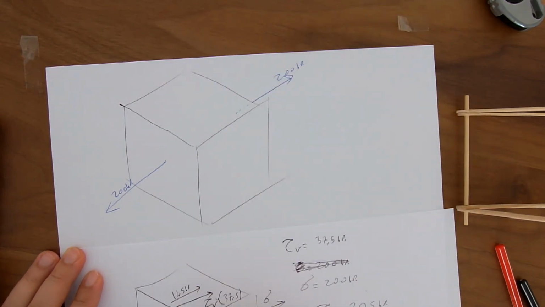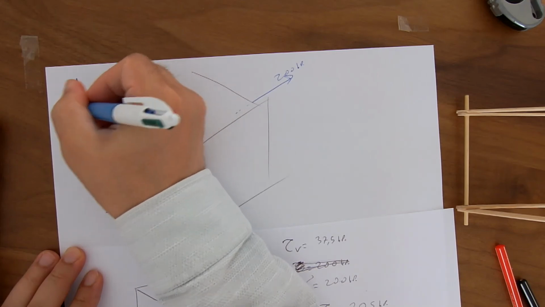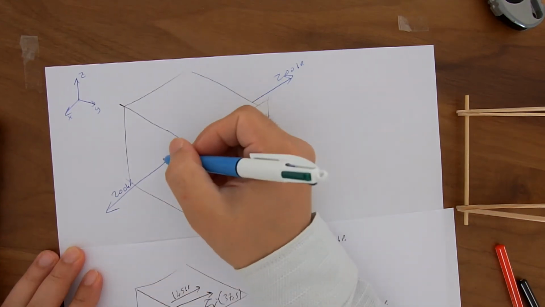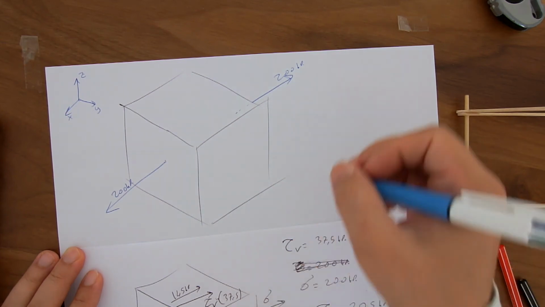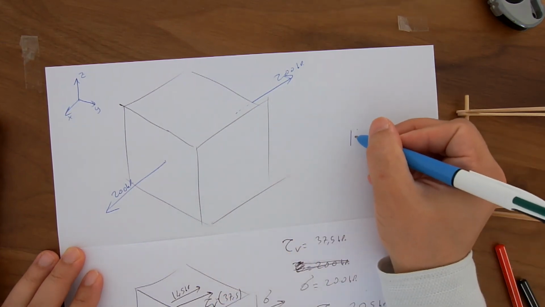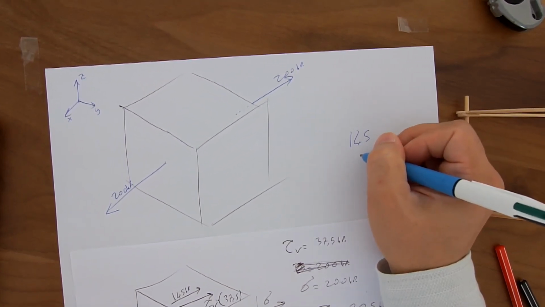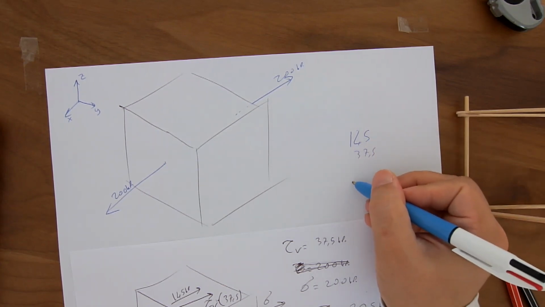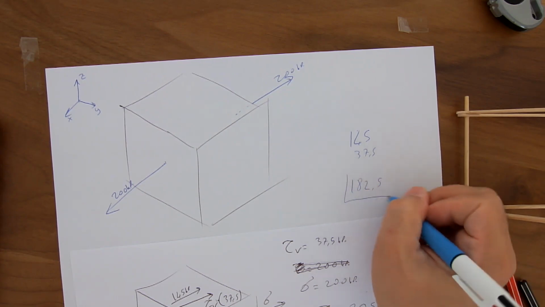For the shear stress on Z axis, by the way, we should plot the coordinate system here. Z, X, Y. On Z direction, the shear stress we have got, one came from the torsional shear, 145. The other came from the shear load, is 37.5. The result is 182.5 kilopascal.